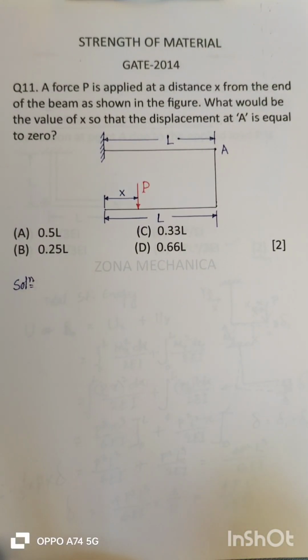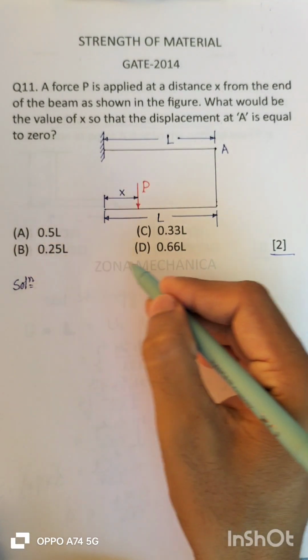There is an MCQ on deflection of beams. The figure at the margin indicates the weightage of the question, that is 2 marks. A force P is applied at a distance x from the end of the beam as shown in the figure. What would be the value of x so that the displacement at A is equal to 0? Well, there are 4 options given.